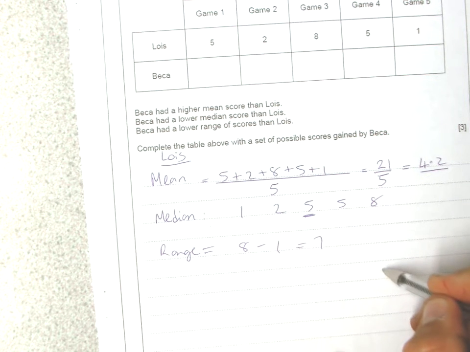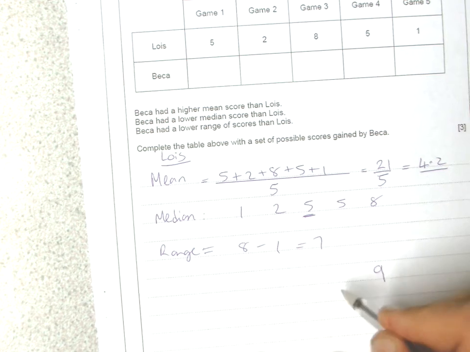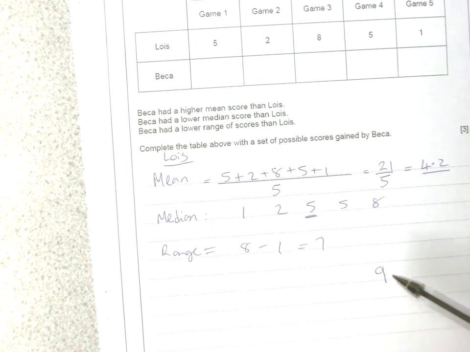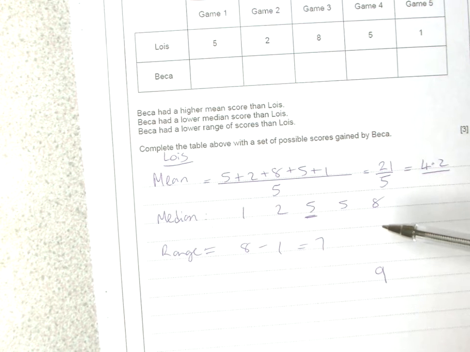Now, don't forget, with these type of questions, it is a case of just having a go, and you might get it wrong first time, but you can have another go. It's like trial and improvement, really, isn't it? You just have a go to see if we can get to the answer.